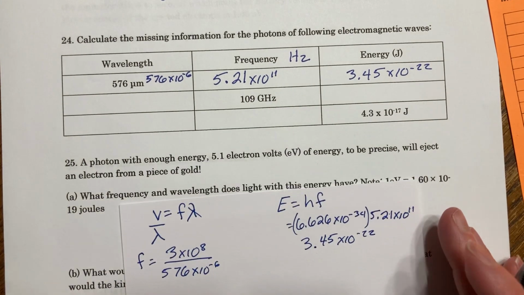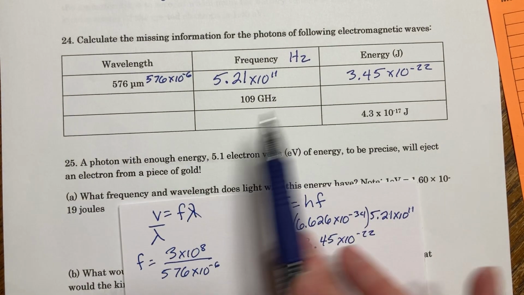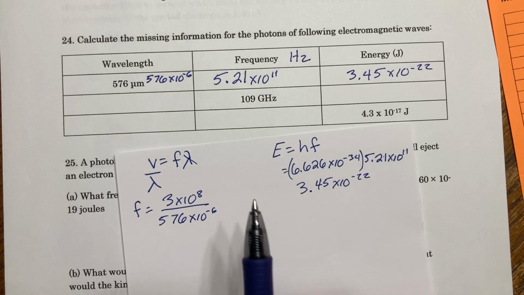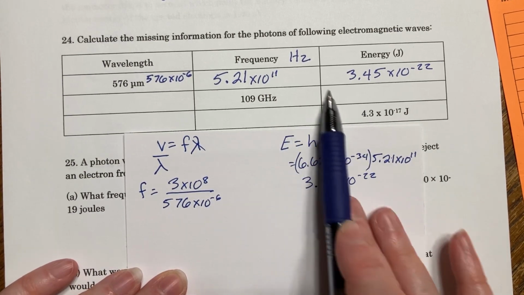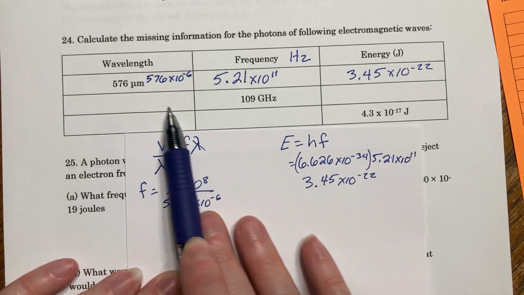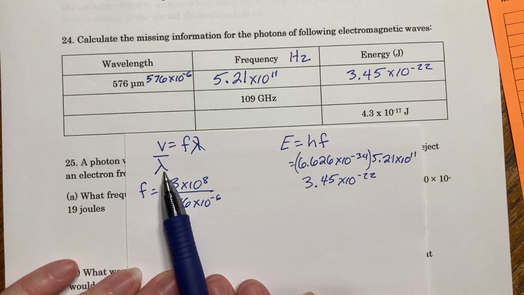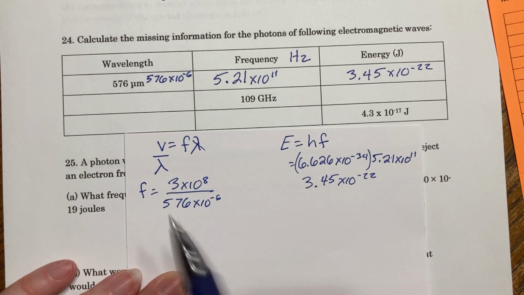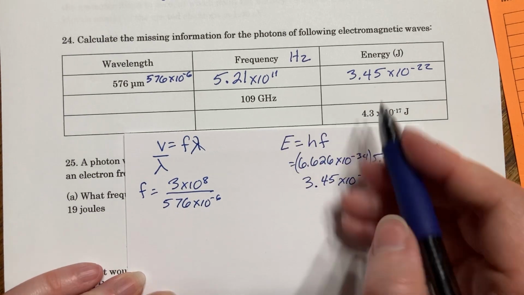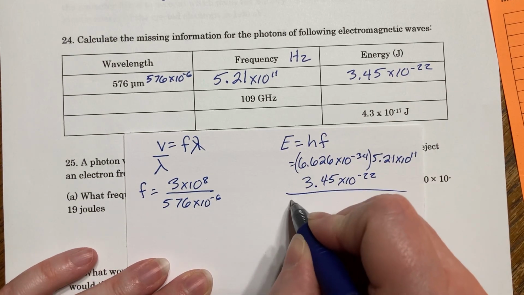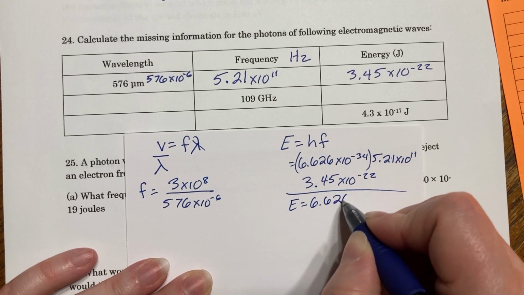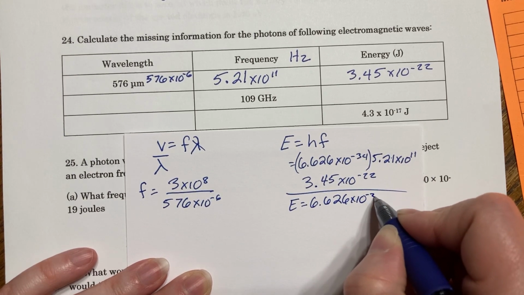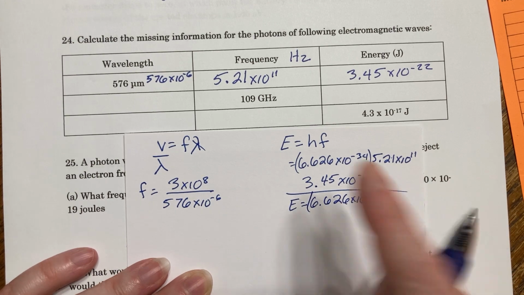So then for the other ones, again, it's the same equations. The only difference is like this one, you have the frequency, you're looking for energy. It's going to be the same way we did this one. This one, instead of doing v over lambda, you're going to do v over f. So that means for this one, it's going to be E equals 6.626 times 10 to the negative 34 times this.